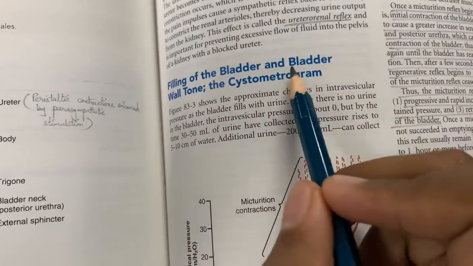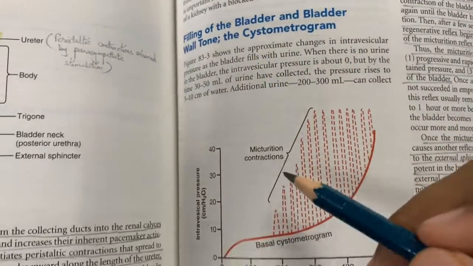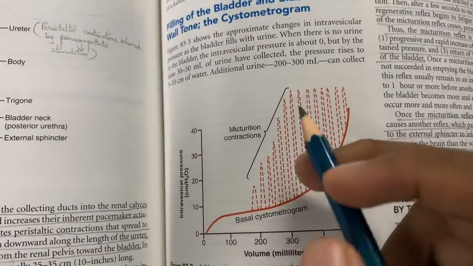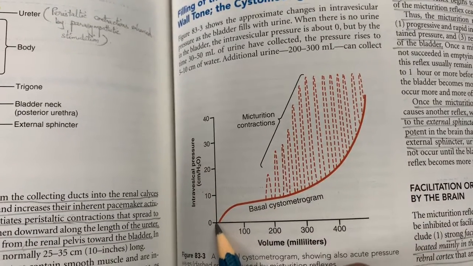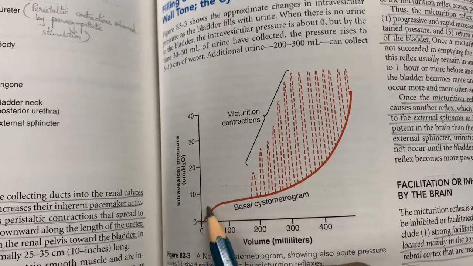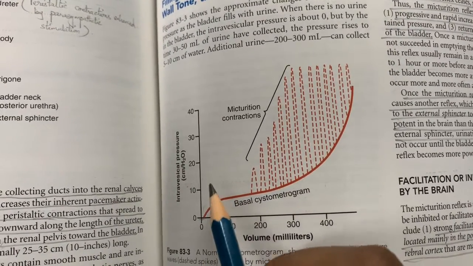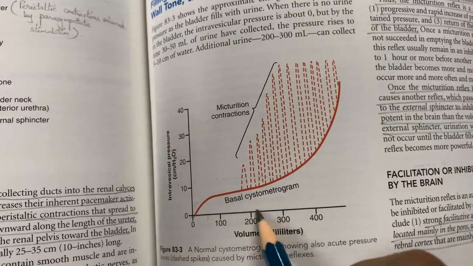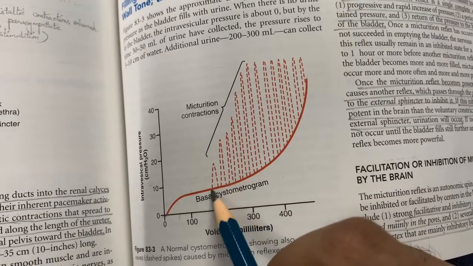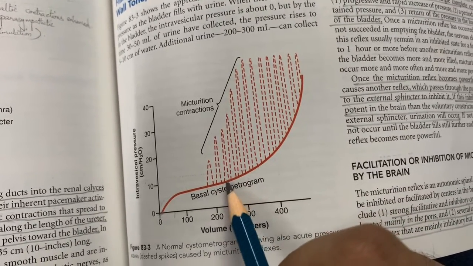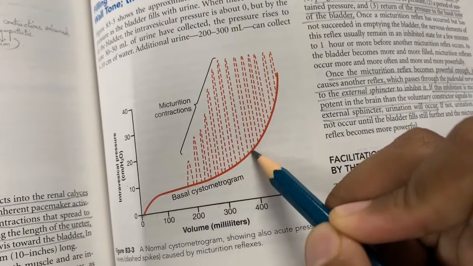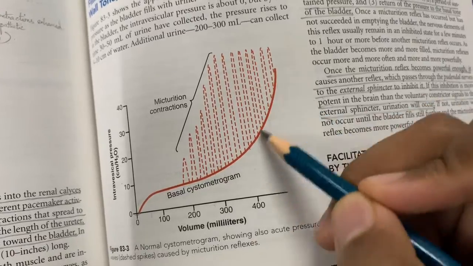Coming to the filling of the bladder and bladder wall tone and the cystometrogram, this figure shows the approximate changes in intravesicular pressure as the bladder fills with urine. When there is no urine in the bladder, the intravesicular pressure is about 0. But by the time 30 to 50 ml of urine has collected, the pressure rises to 5 to 10 centimeters of water. Okay? Additional urine, 200 to 300 ml, can collect with only a small rise in pressure. Okay? This constant level of pressure is caused by the intrinsic tone of the bladder wall itself. Beyond 300 to 400 ml, the collection of more urine in the bladder causes the pressure to rise rapidly.